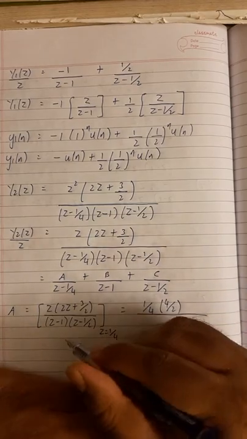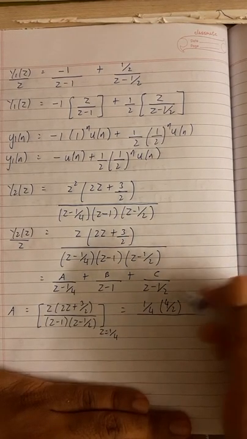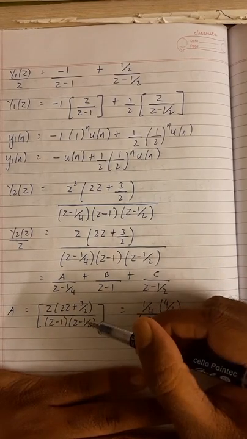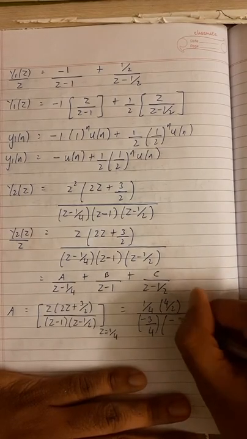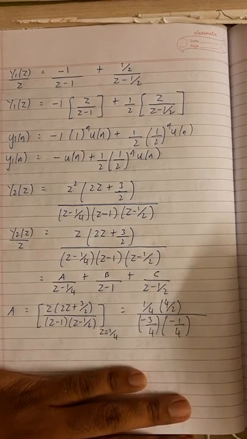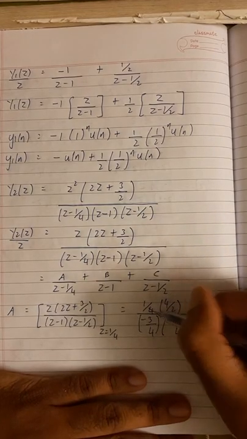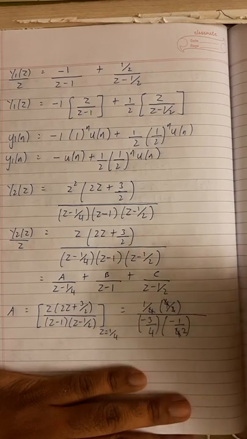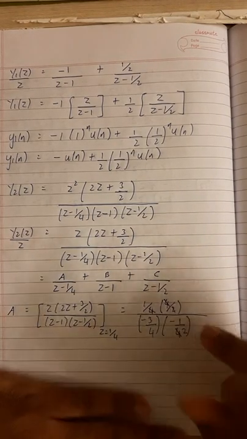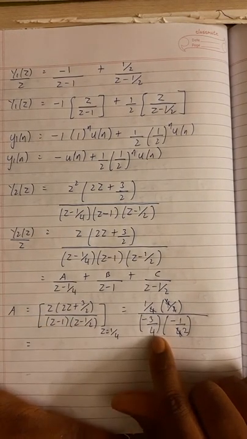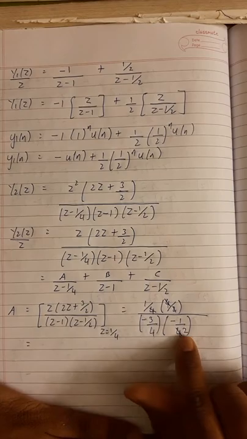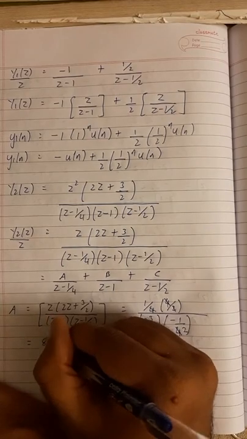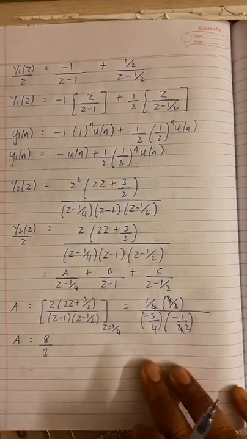And the denominator: 1 by 4 minus 1 is minus 3 by 4, and 1 by 4 minus 1 by 2 is minus 1 by 4. This 1 by 4 and this 1 by 4 will get cancelled, and 4 by 2 becomes 2. So 4 into 2 is 8, and 8 comes in the numerator, and minus 3 into minus 1 is 3. So the value of A is 8 by 3.